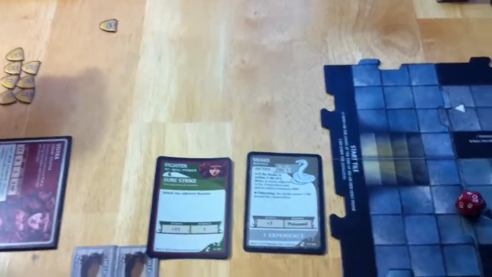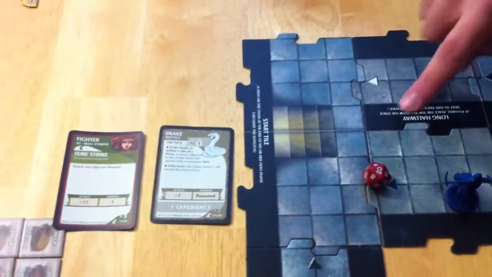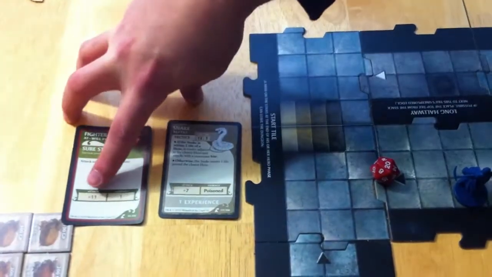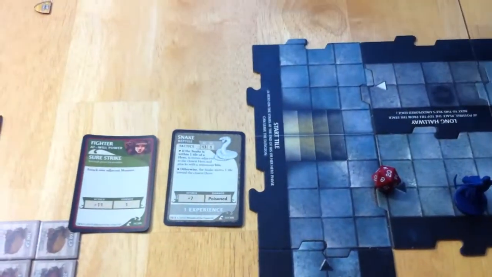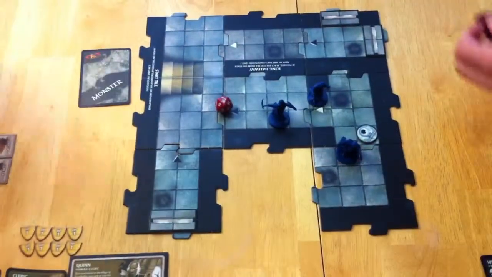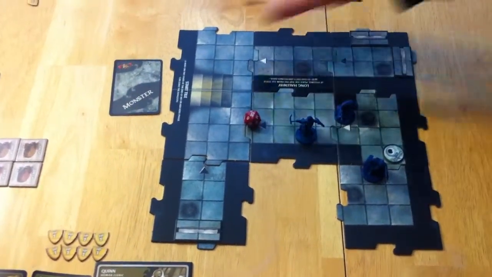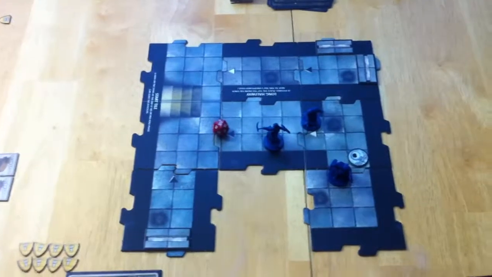Okay. Whoa. Ooh, that's nice. Alright, so this roll is 20 plus 11, which is 31, which is much higher than 13 armor class. The snake is dead. It's removed from the tile. I'll take this and add it to our experience pile.